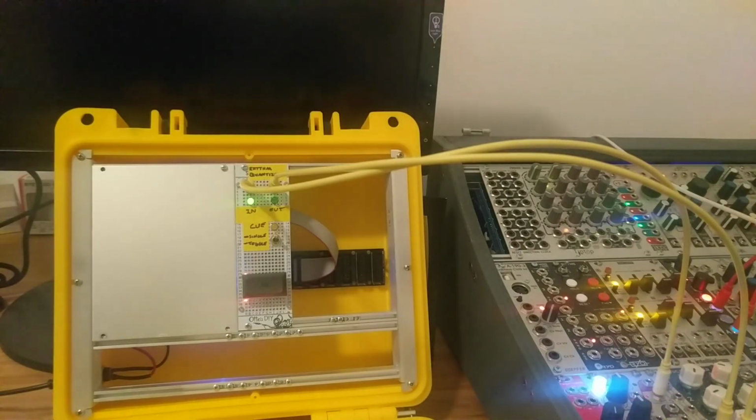Hi friends, I just finished designing and building my first synth module, and I wanted to show it to everybody that's interested. This is the Rhythm Quantizer.